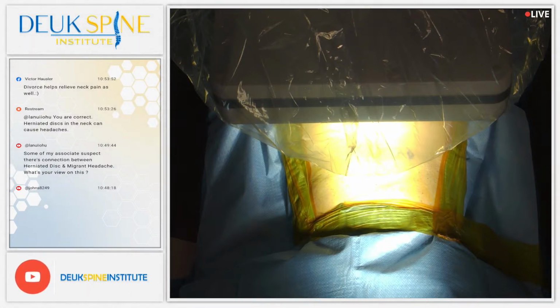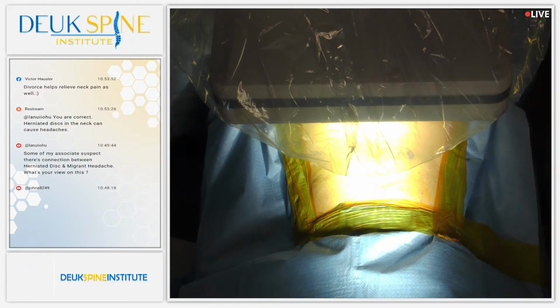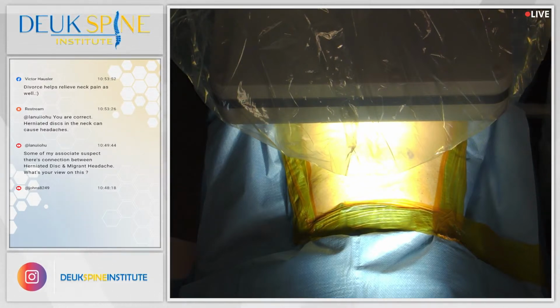Our patient is actually a Floridian. She comes here with back pain. She's had severe back pain for 2 years, on and off for many years, but it's gotten unbearable in the last 2 years. Like many people, she's tried to find a way to get rid of the back pain, but doctors only offer temporary treatments. So she came to Deuk Spine Institute.